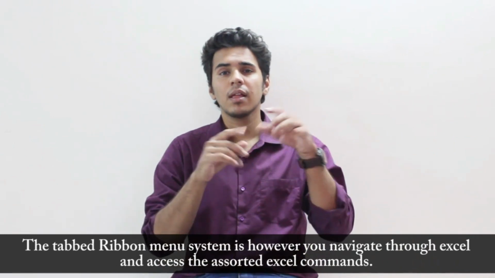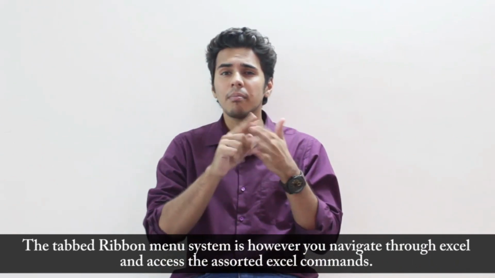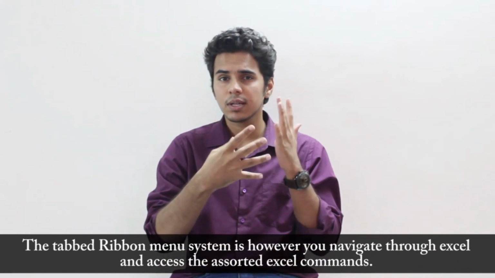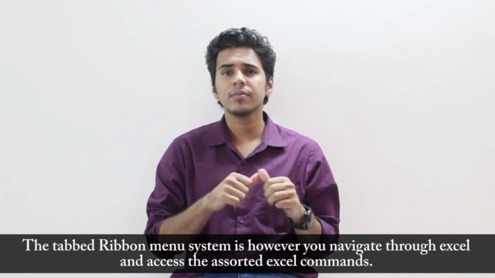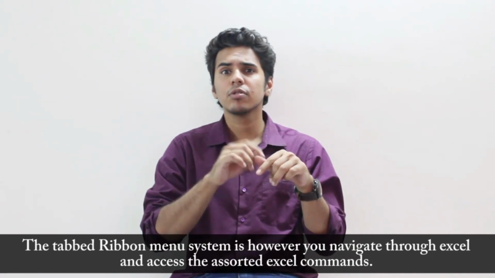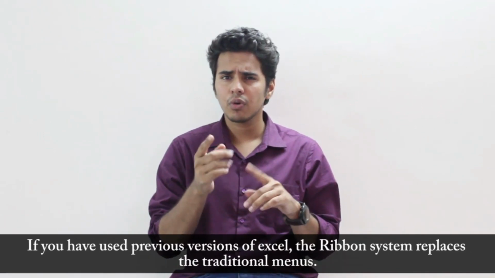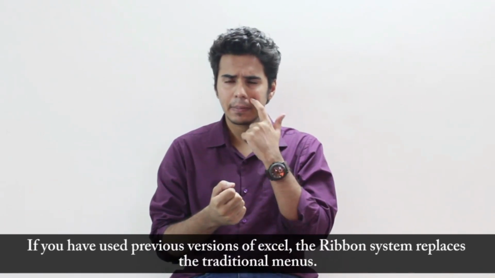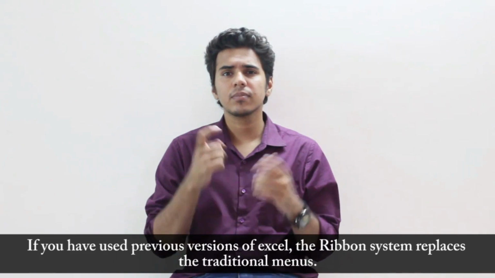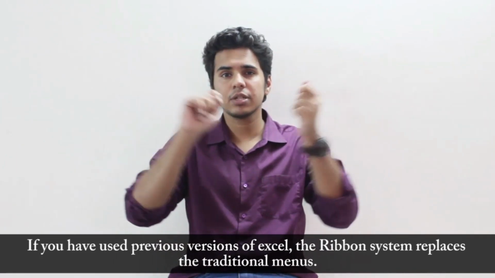The tabbed ribbon menu system is however you navigate through Excel and access the assorted Excel commands. If you have used a previous version of Excel, the ribbon system replaces the traditional menus.